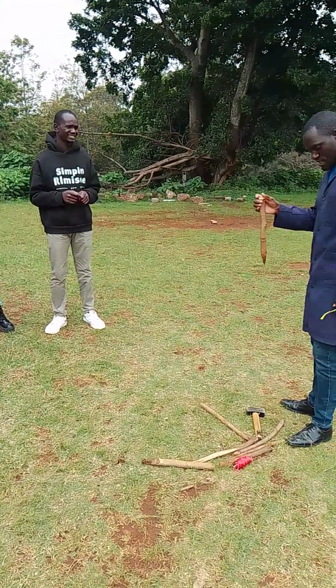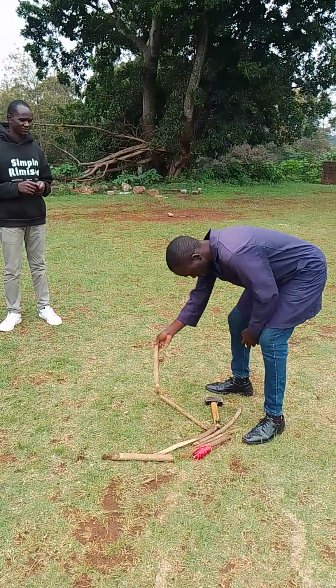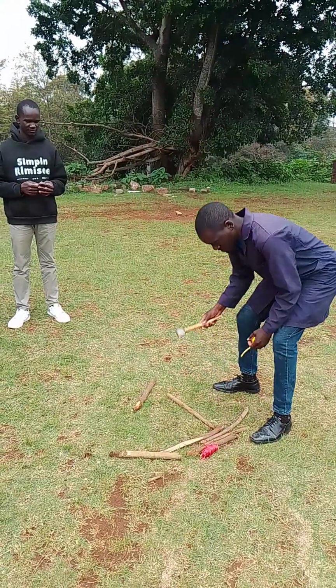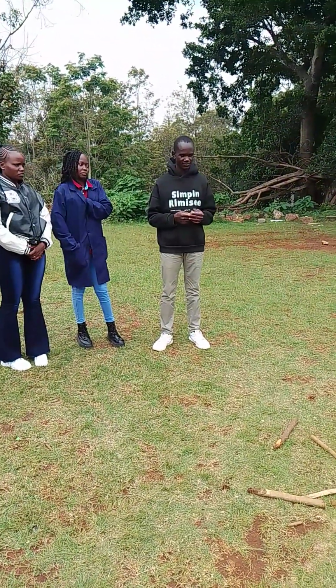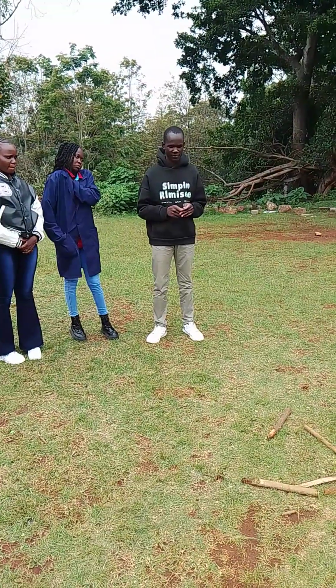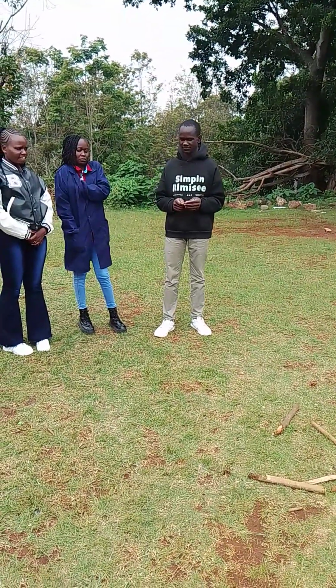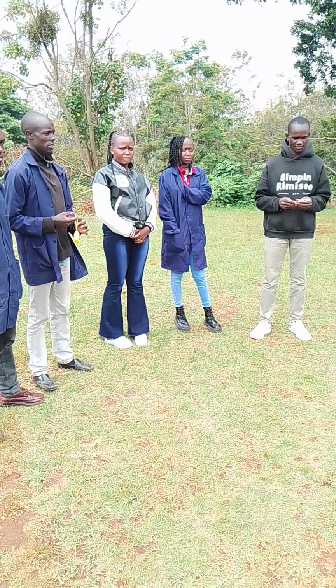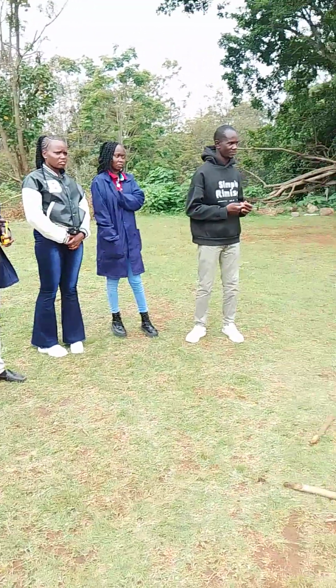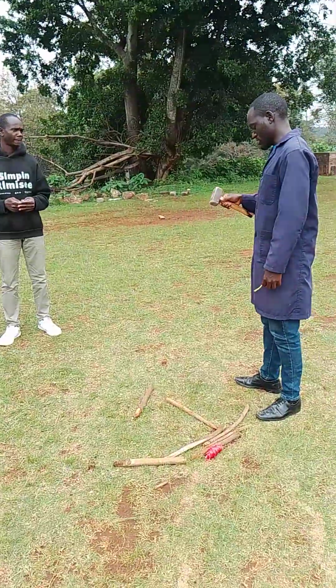True. That is the first, that is a peg. What about this one? This is a hammer. What is the function of it? It's used to drive. Yeah, true. It is used to drive in the pegs.